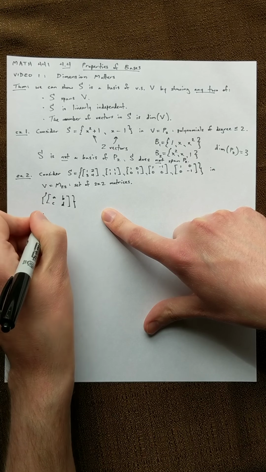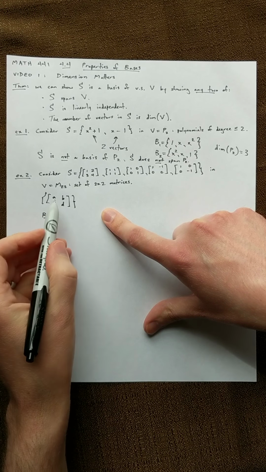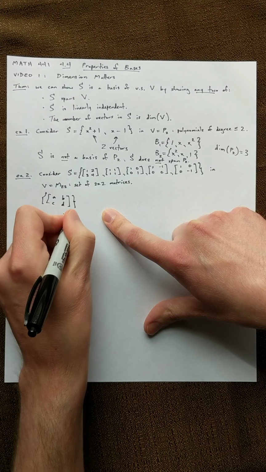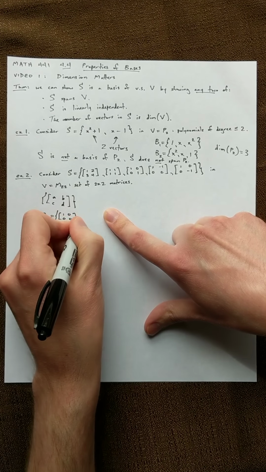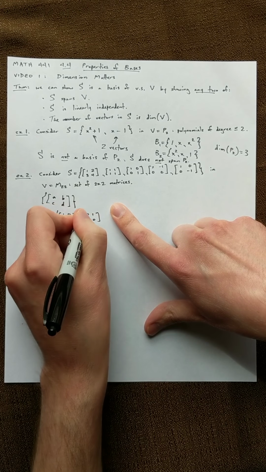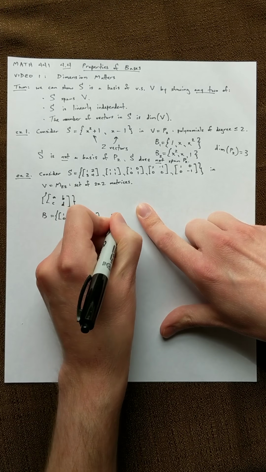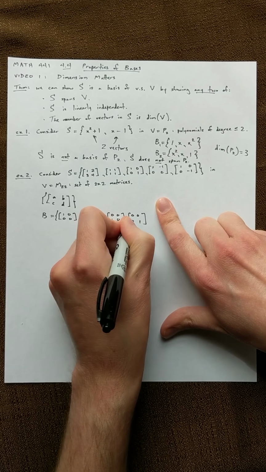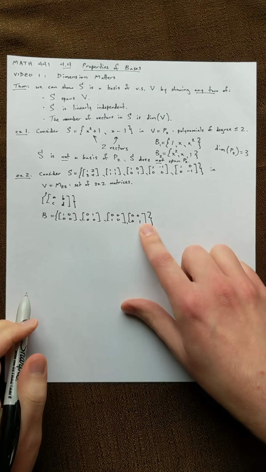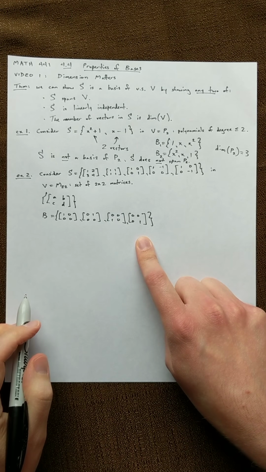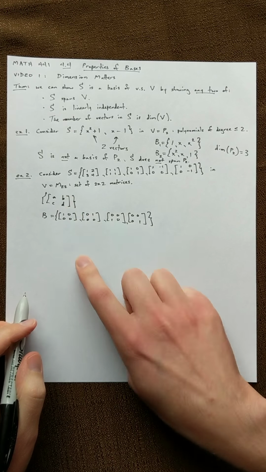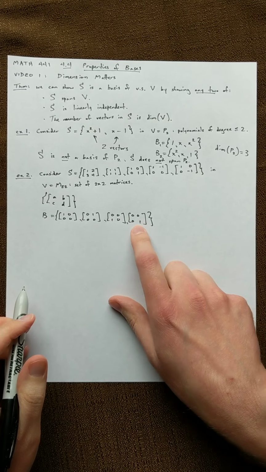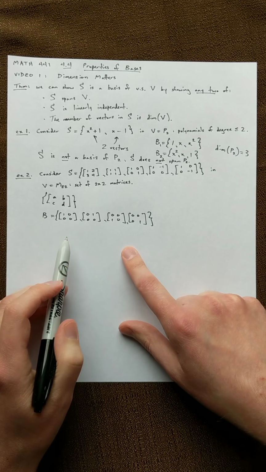And so a good choice of a basis, if we split up the A's, the B's, the C's, and the D's, a good choice of basis would be 1, 0, 0, 0, 0, 1, 0, 0, 0, 0, 1, 0, and 0, 0, 0, 1. And if you run through and check all the details, this set should be linearly independent. It should span the set M22 pretty obviously. If you take A times this, B times this, C times this, D times this, you'll get any possible matrix.